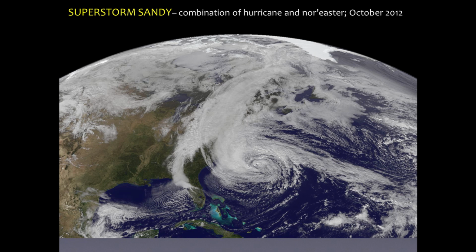So a hurricane, a tropical cyclone, and a nor'easter. I know I just call them storms, but a nor'easter, an extratropical cyclone. They actually converged together to make this huge mega storm. There have been other destructive storms in history. Hurricane Katrina is one that springs to mind. But this storm did huge amounts of damage to the eastern seaboard of the United States and parts of Canada.